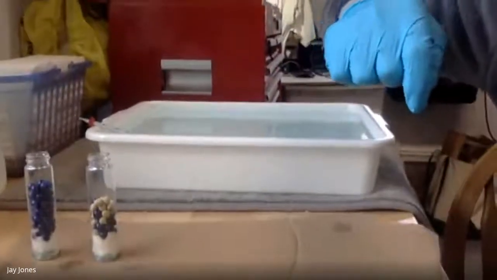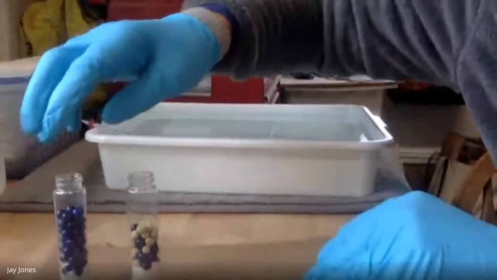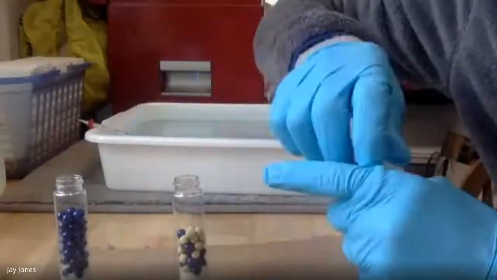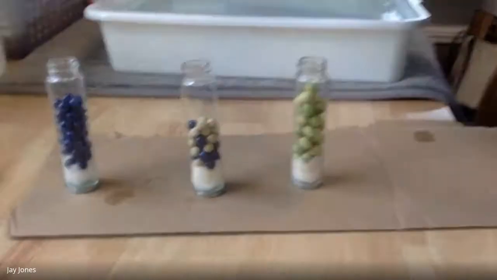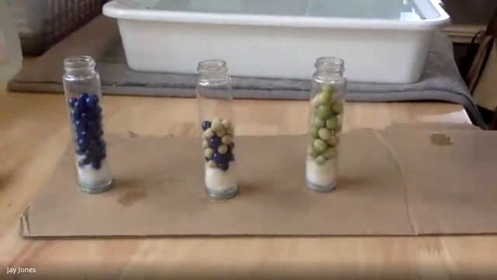All right, we are recording. This is Cell Respiration Lab, AP Bio, Jones. It works with 3 different chambers of respirometers.